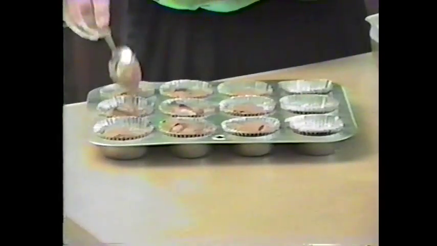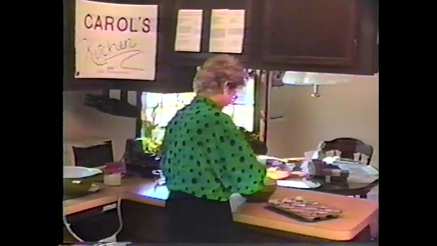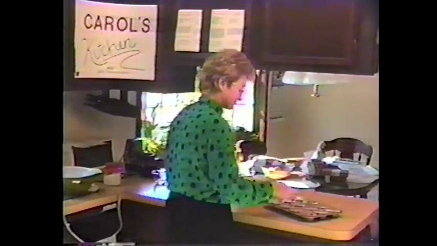And if anybody wants to correct me on my math, feel free, because that's not my forte. We're done. Refrigerate these, garnish with a little fresh fruit or canned fruit, and we have nice little mini cheesecakes.